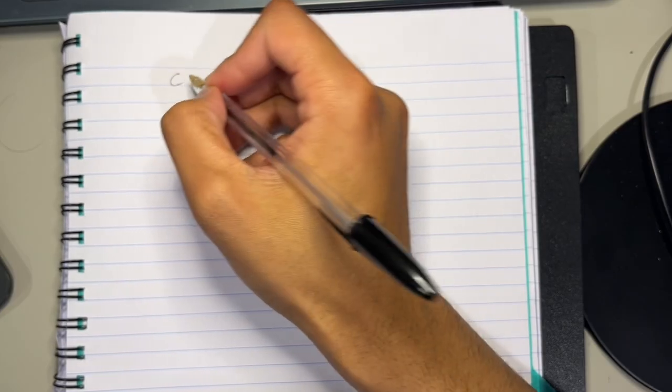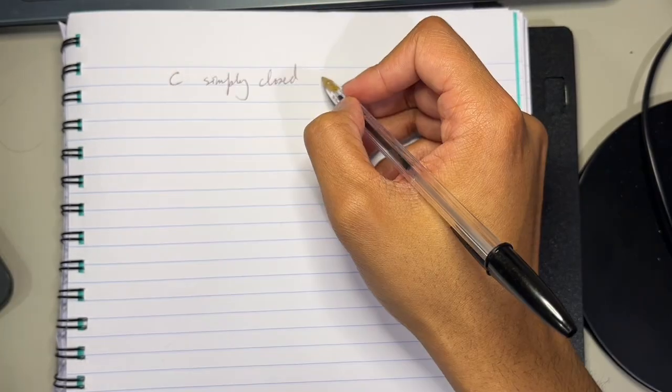Okay, so in this video I'm going to prove Cauchy-Goursat's theorem for polynomials. Cauchy-Goursat's theorem says if we have a function defined on a simply connected domain and we have some simply closed contour in that domain, so let's say C be a simply closed contour.